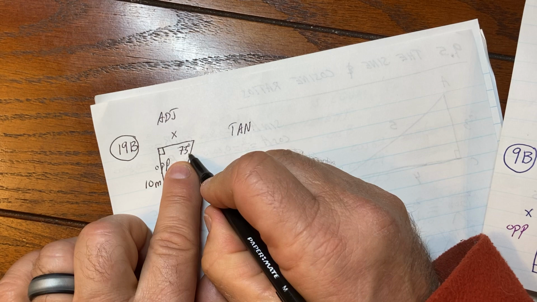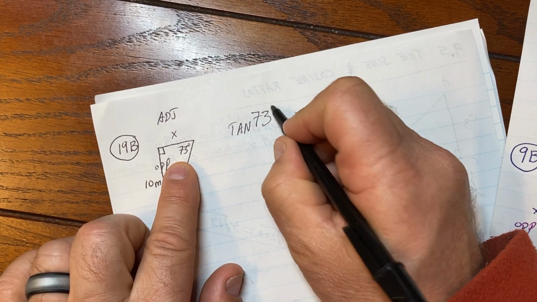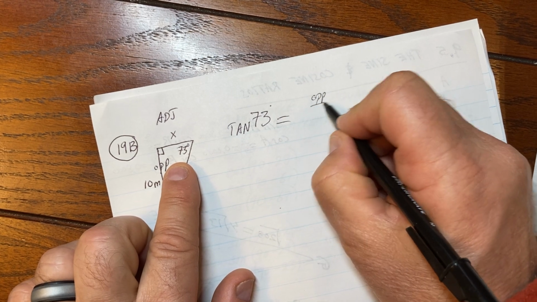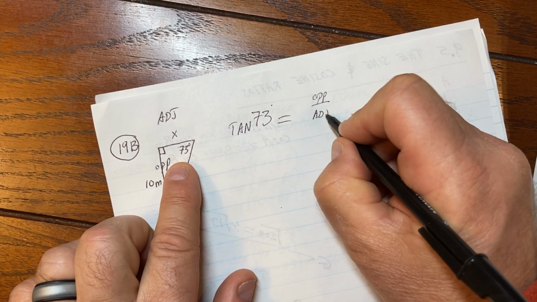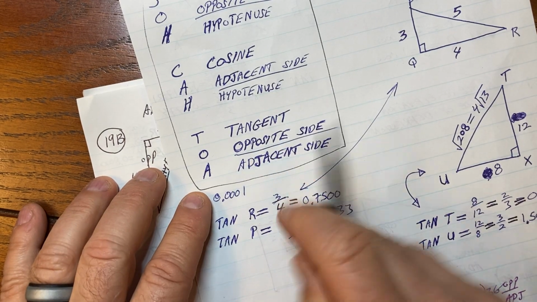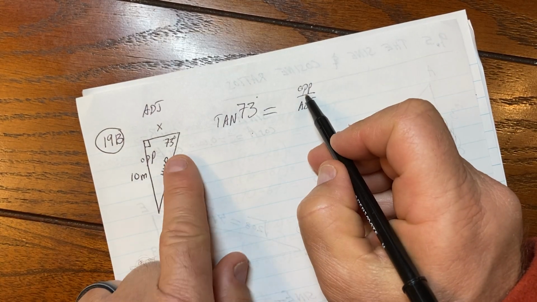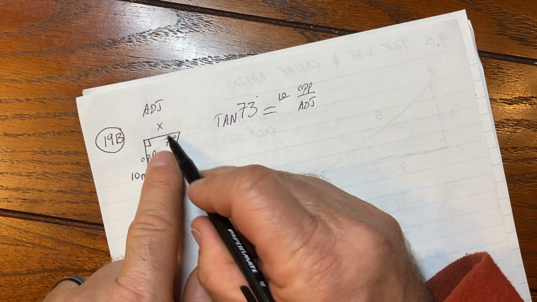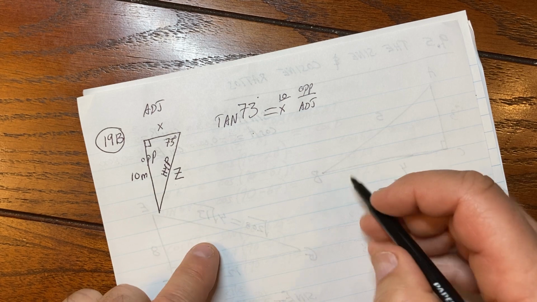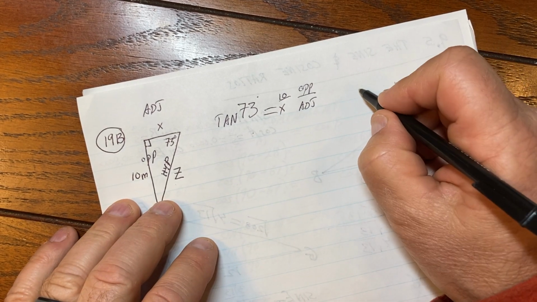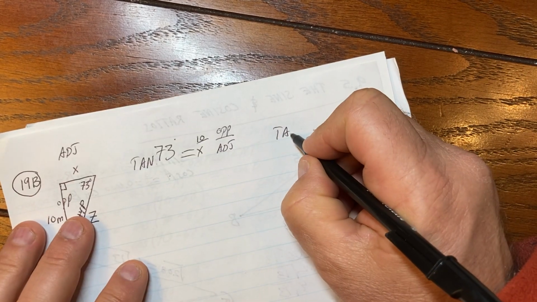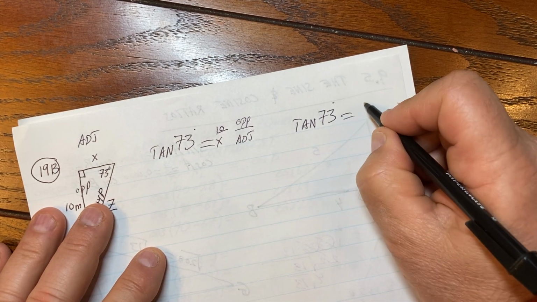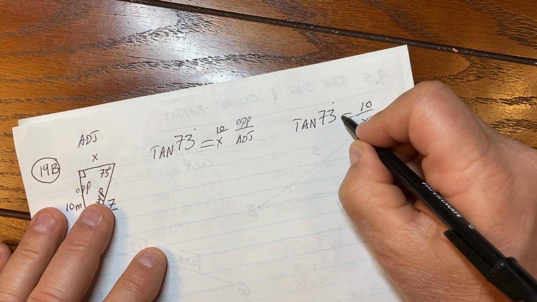Tangent of 73 degrees is equal to opposite divided by adjacent. What's the side opposite? 10. What's the side that's adjacent? X. Okay, so we have tangent of 73 degrees equals 10 divided by X.